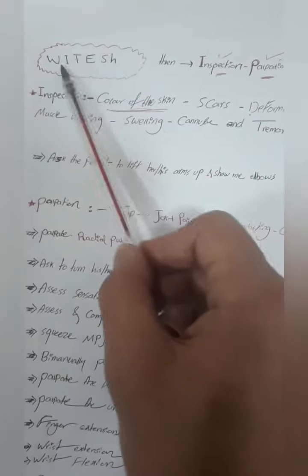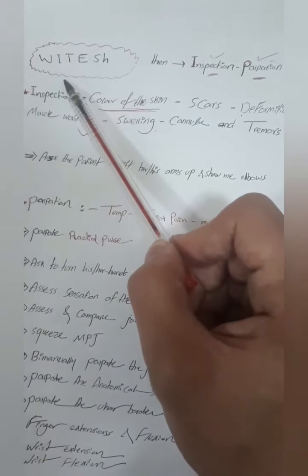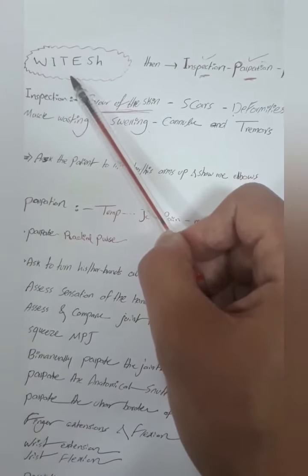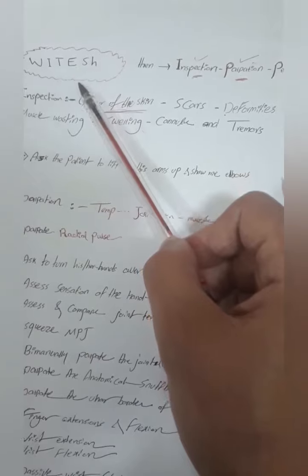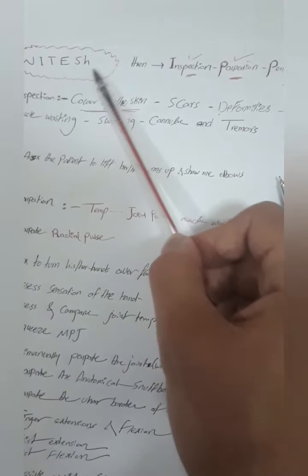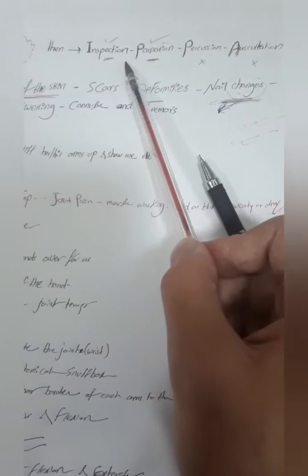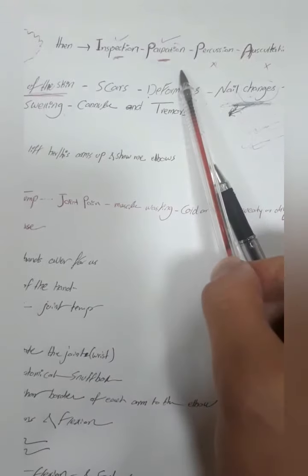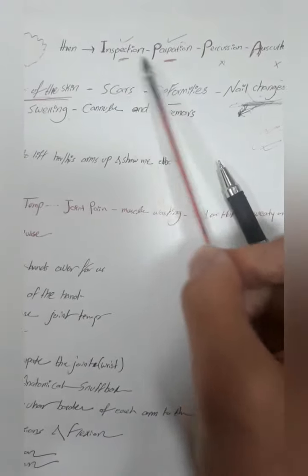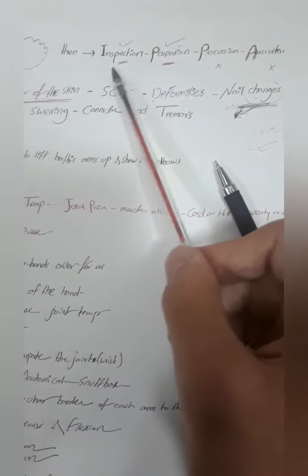And then we are gonna follow this theorem in any examination. We have to start with WIPE: W for wash your hands, I for introduce yourself, P for take permission from the patient, E for explain what you're gonna do for the patient, and SH for shaking the patient's hand. And then we do inspection, palpation, percussion, and auscultation. But here in hand and wrist examination, we are gonna examine the patient with inspection and palpation, no percussion and auscultation.